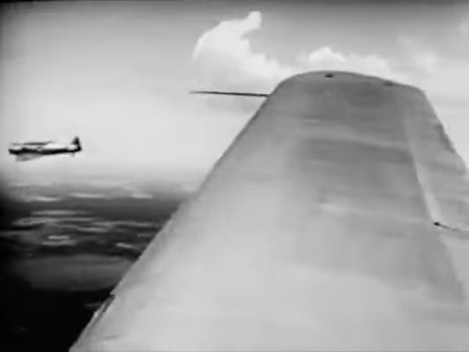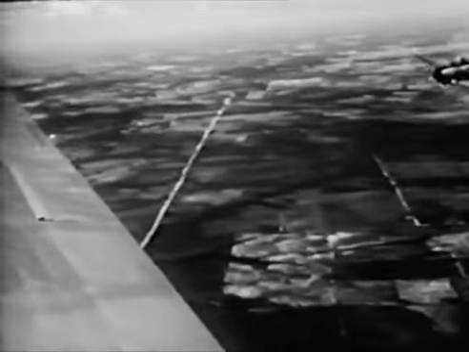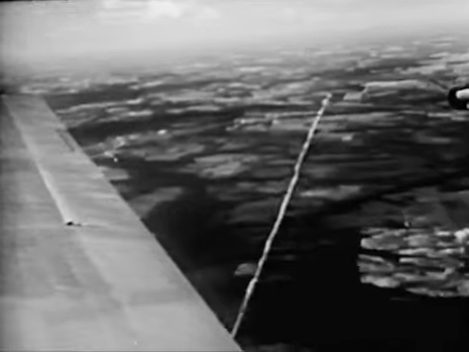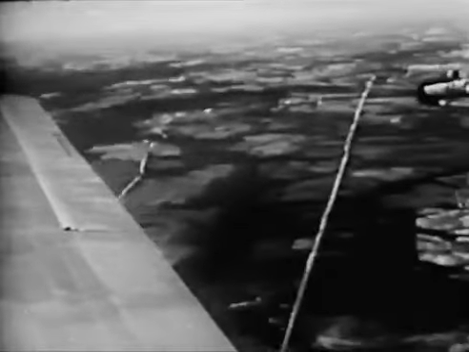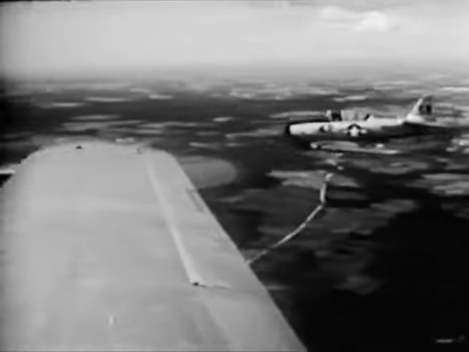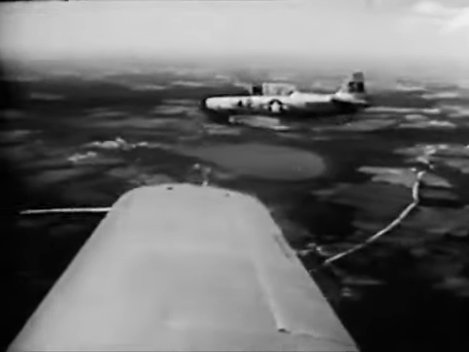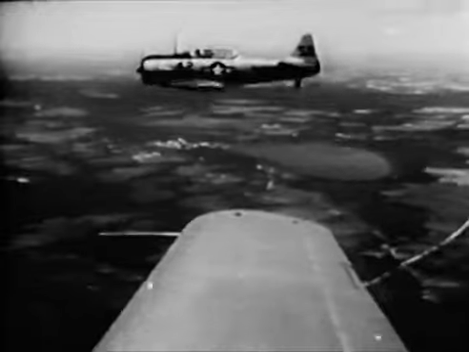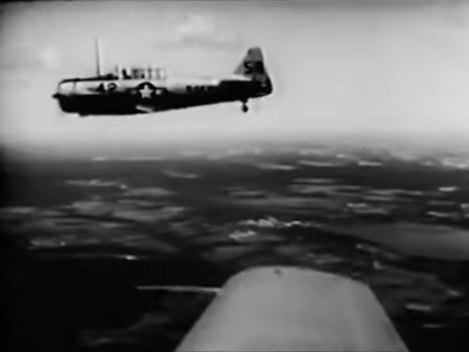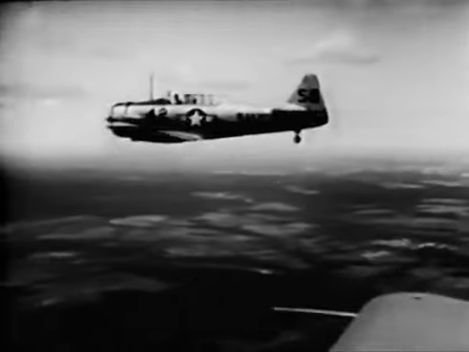If through misjudgment the second plane has fallen back, you wait on the inside opposite your wing position until he catches up. Then cross under as he is assuming his position.